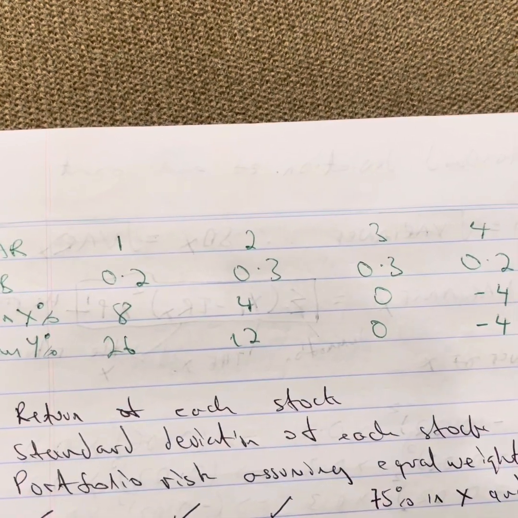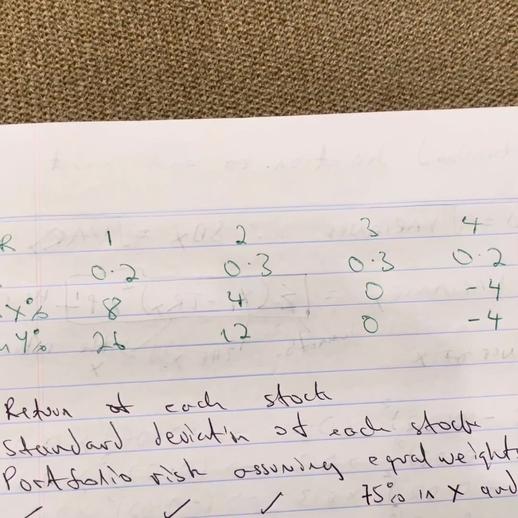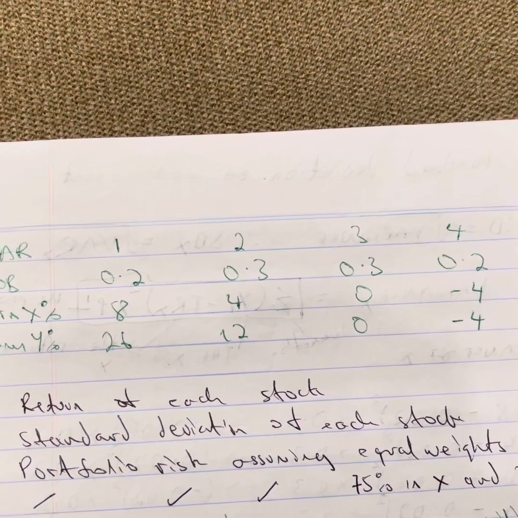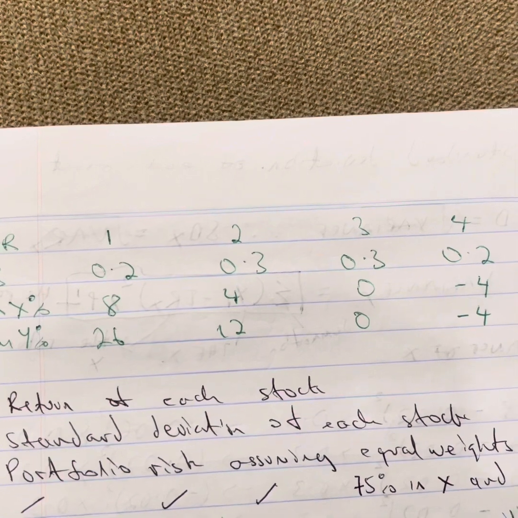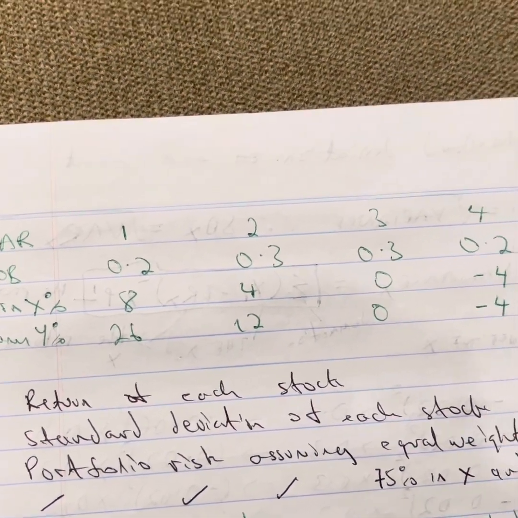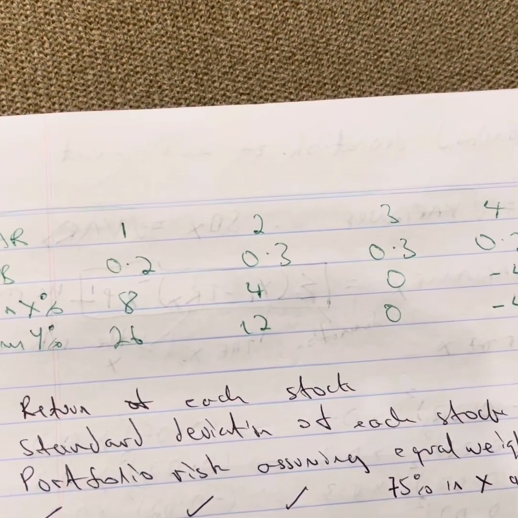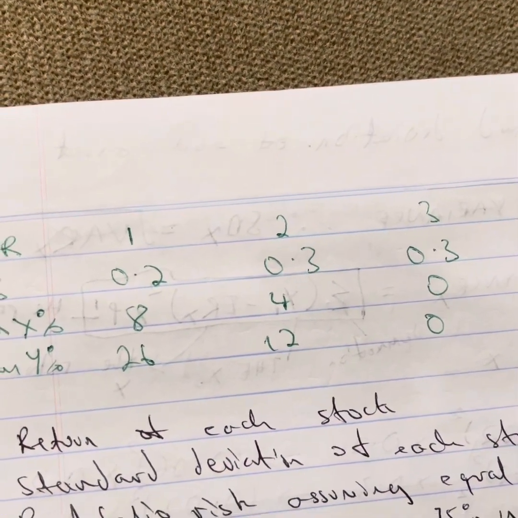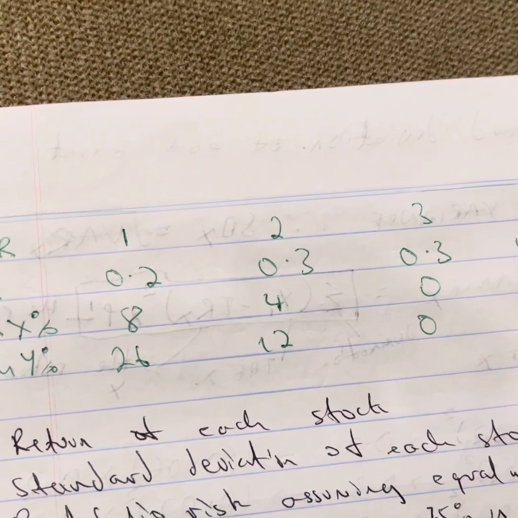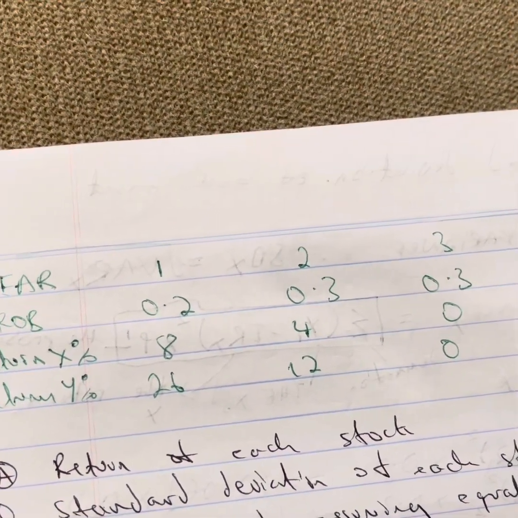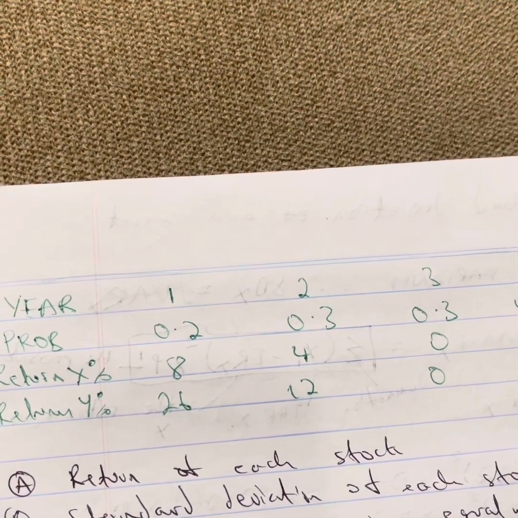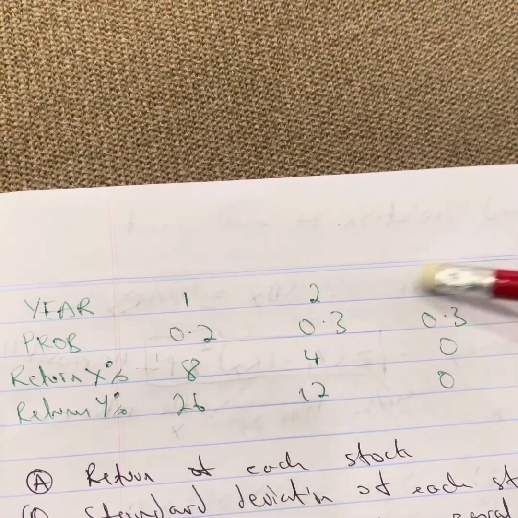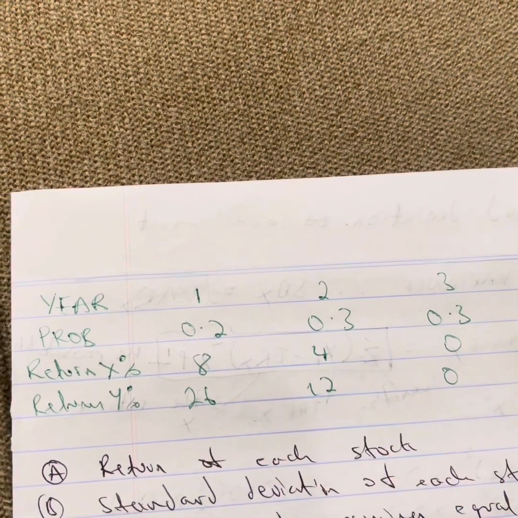Okay, good morning. So we solved a question on risk and return, and I promised to send you a video on how to solve a question on it. So using the same example we solved online, we have years from 1, 2, 3, 4. We have the different probabilities. We have the returns in percentages X, and then we have that of Y.